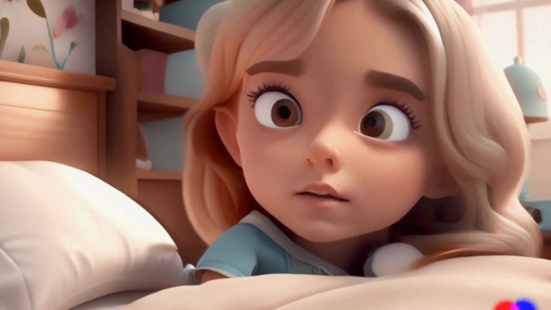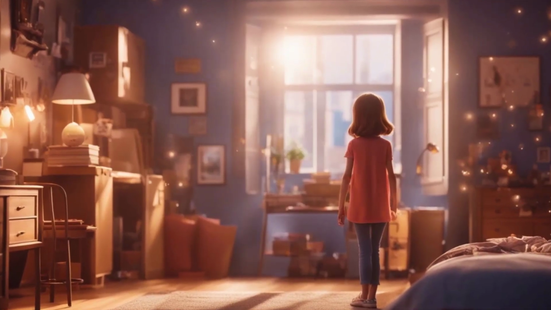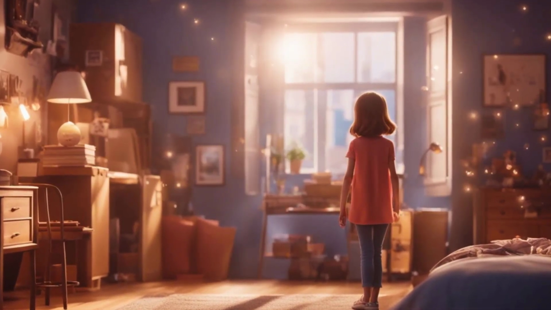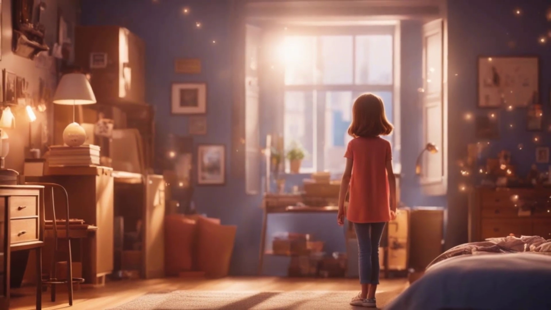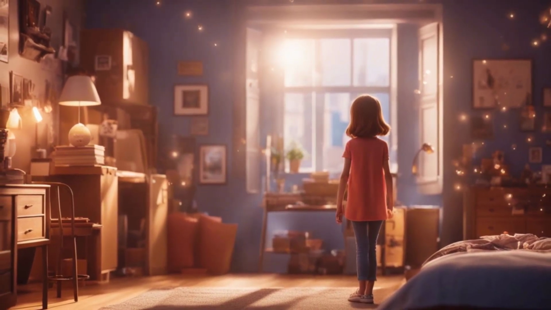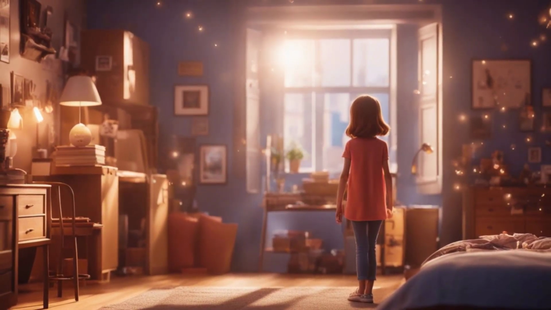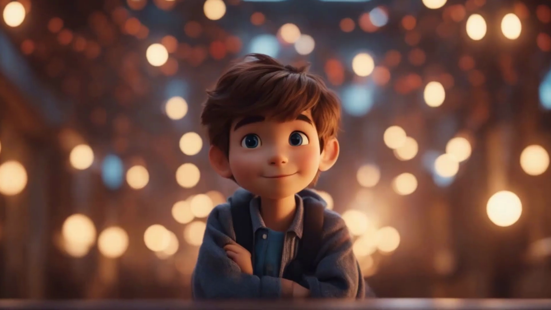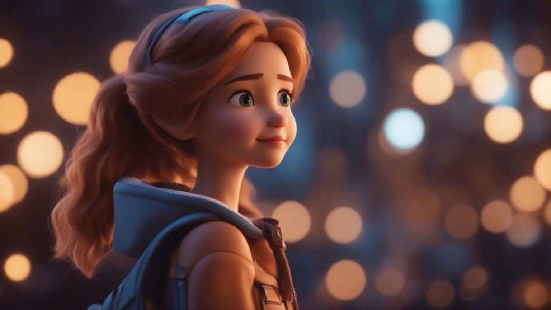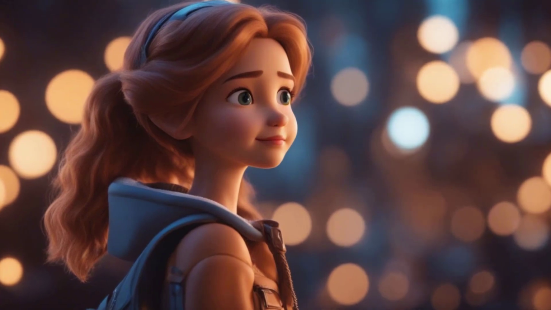Lily's eyes welled up with tears as she frantically searched her room, but Mr. Snuggles was nowhere to be found. She couldn't bear the thought of losing her faithful friend, so she decided to take matters into her own hands. Determination filled her heart as she decided to form a detective club with her best friends, Benny and Sophie, to solve the mystery of the lost teddy bear.